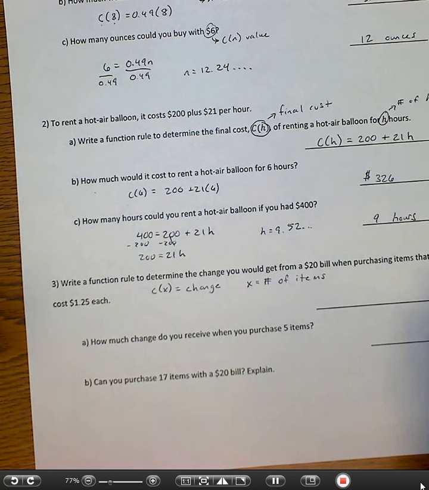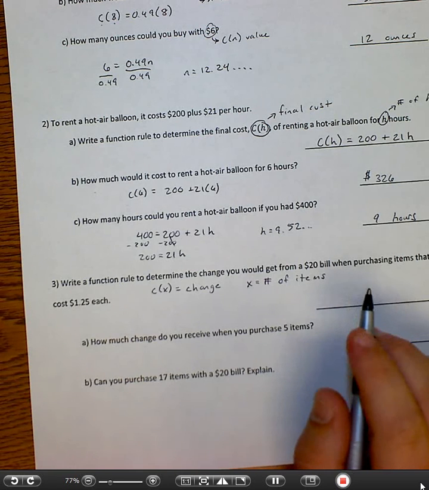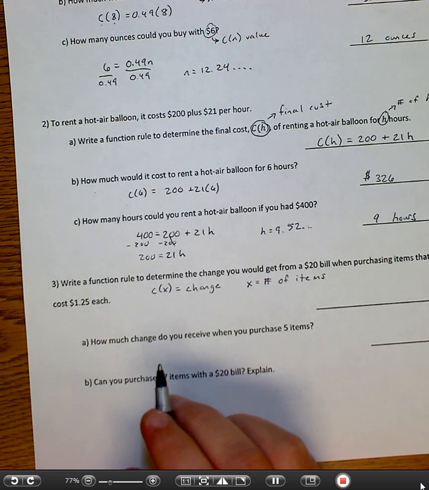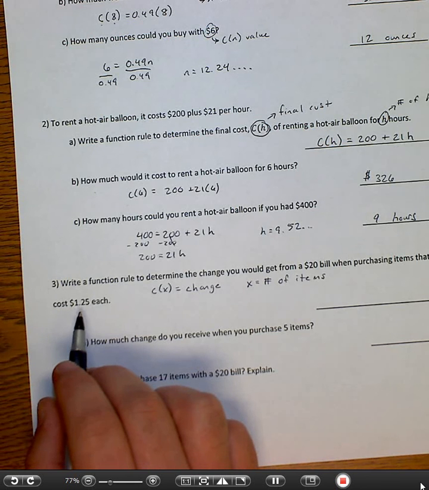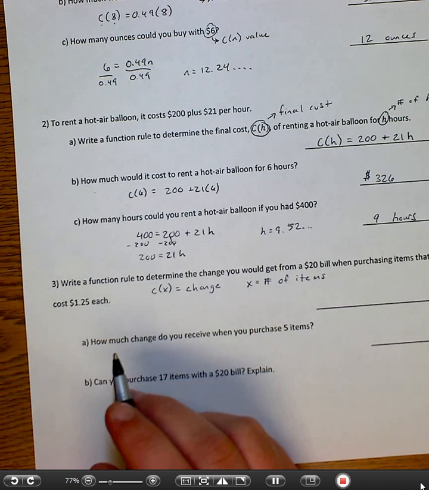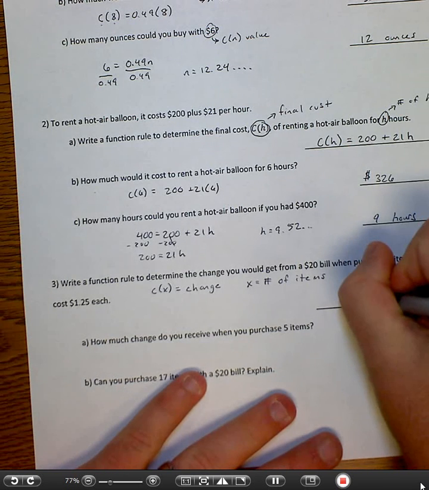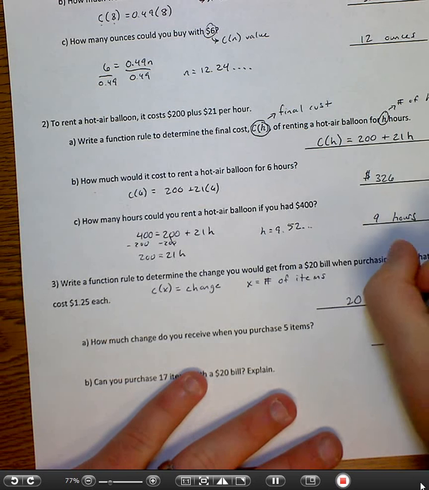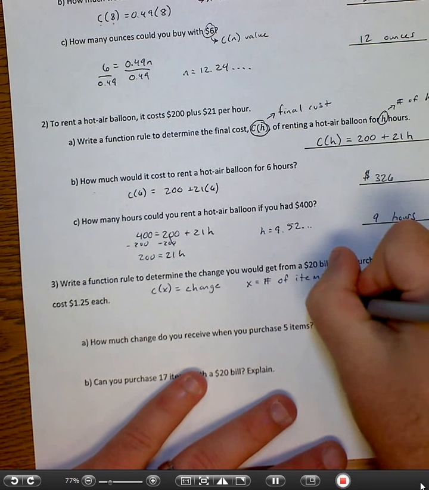Now, if you buy one item and you pay with a 20, what you're going to do is figure out the change, you're going to do 20 minus 1.25, and you would get $18.75 back. If I bought 2 items, that would be $2.50. To get the change from that, I would do 20 minus 2.50, which would be $17.50. But if I don't know the number of items, what I'm doing is 20 minus however much the items cost. Well, how much did the items cost? 1.25 times the number of items. That right there is going to give me how much change I'm going to get.